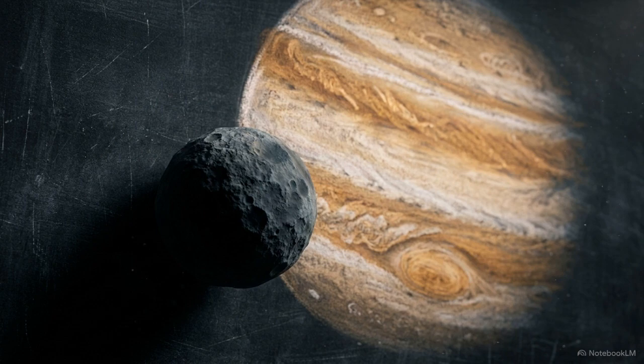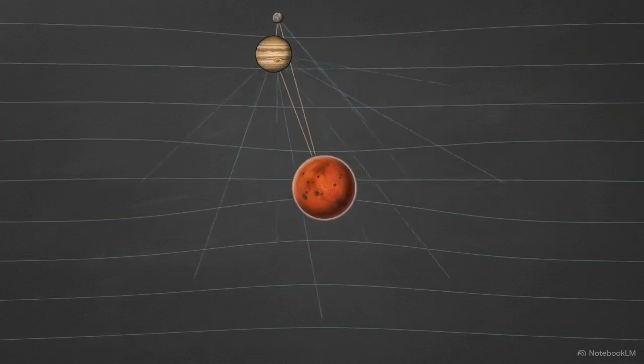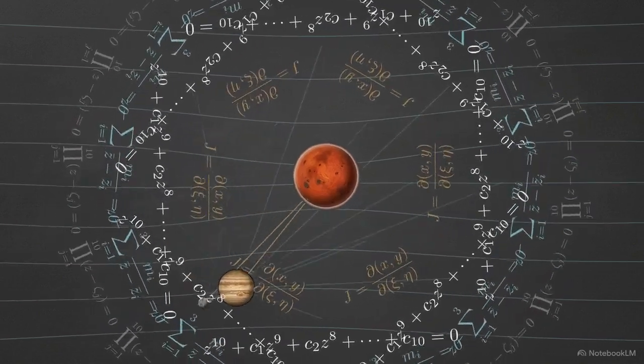Expanding the geometry to a triple lens system drastically increases the mathematical complexity, requiring the solution of a 10th-order polynomial equation. This simulation images the nested caustic structure of a star, an exoplanet, and an exomoon. The moon generates its own microscopic caustic folded deep within the planet's larger magnification pattern.